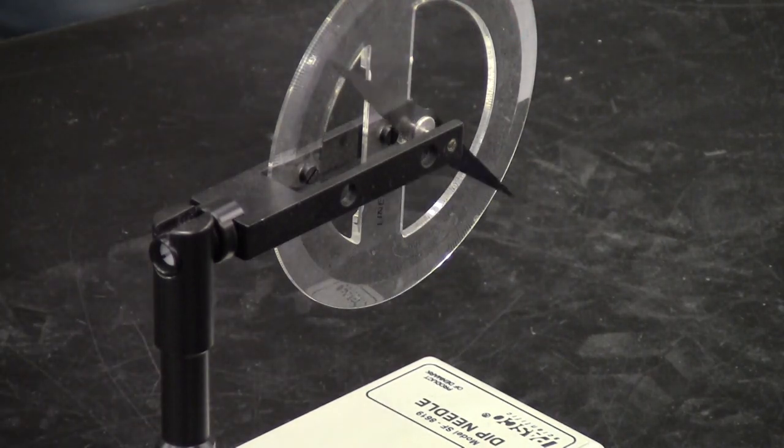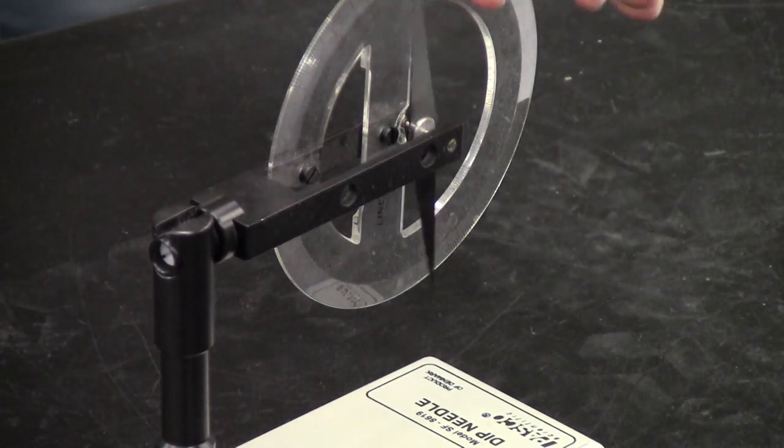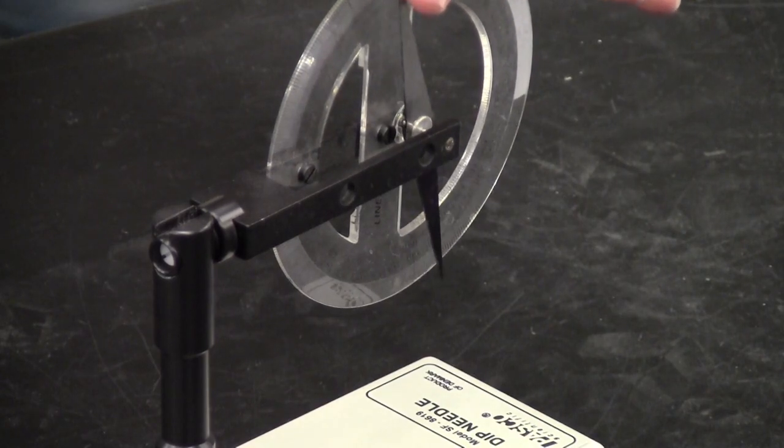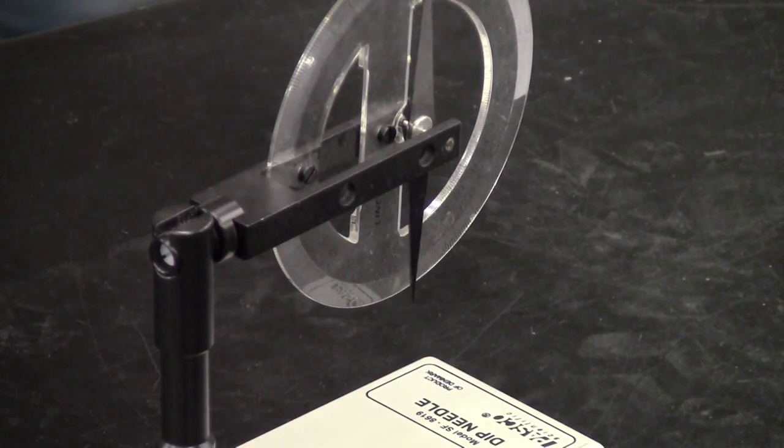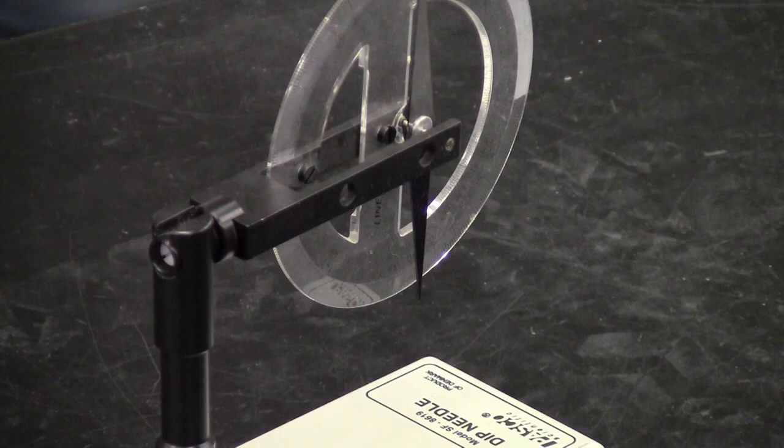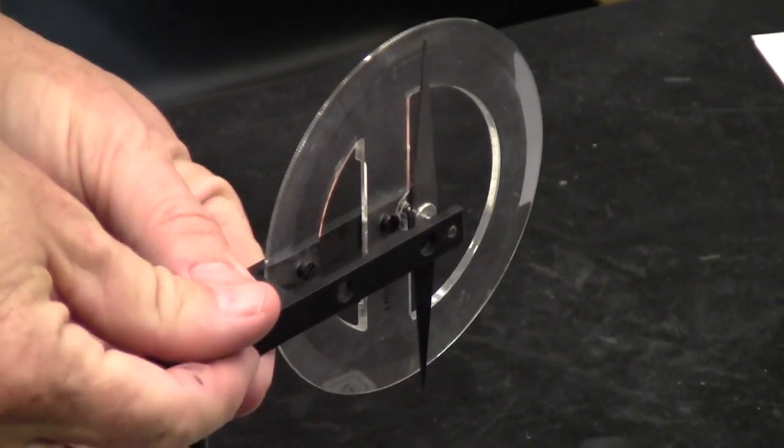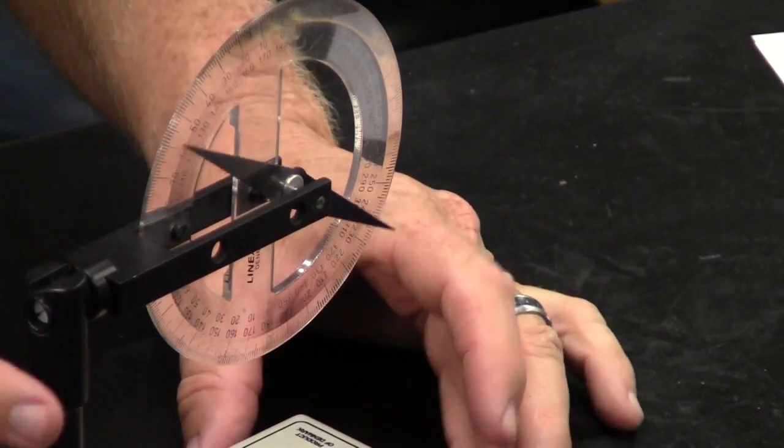And so what this tells me is that the Earth's magnetic field is angled downward. And this one's bent a little bit. It shouldn't bend quite that much down.